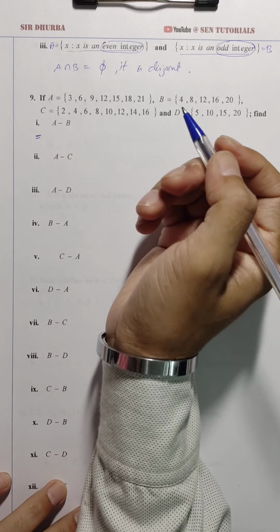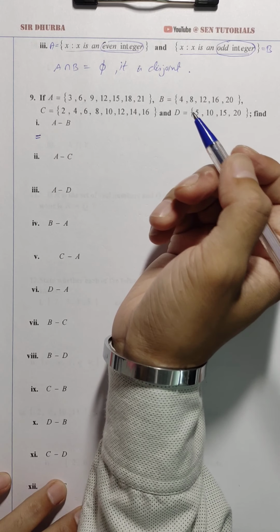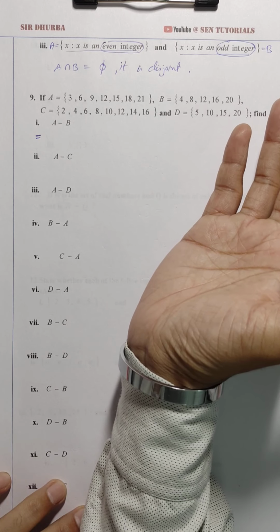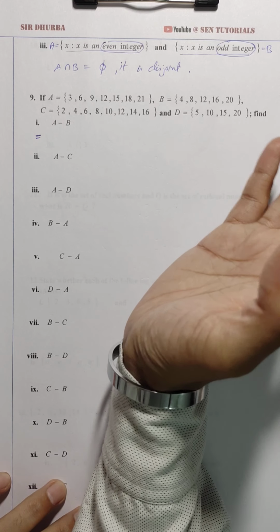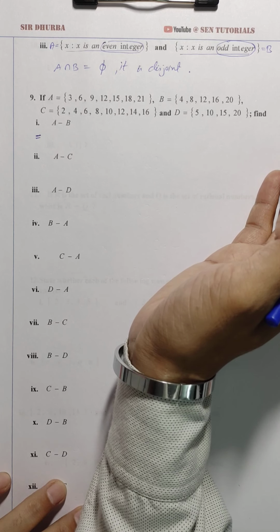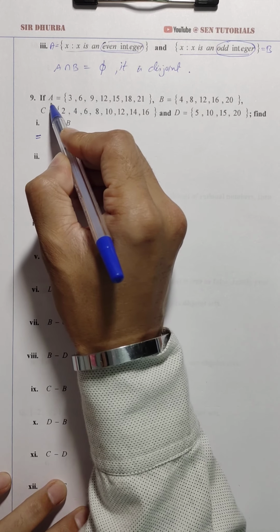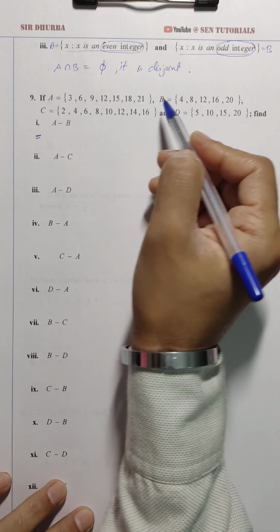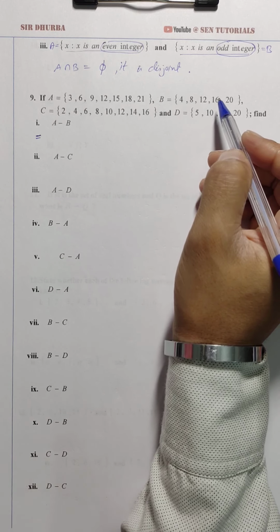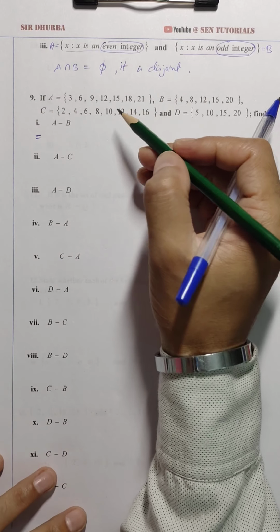Moving on to number 9, that's difference of sets. Now A minus B. Please go through the concept video that I've already provided for you. There you will have all the concepts. Here I'm just focusing on the exercises only. A is 3, 6, 9, 12, minus B. What can we reduce here?